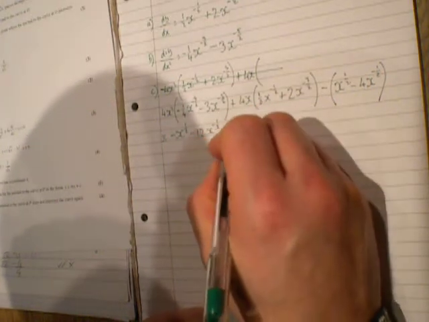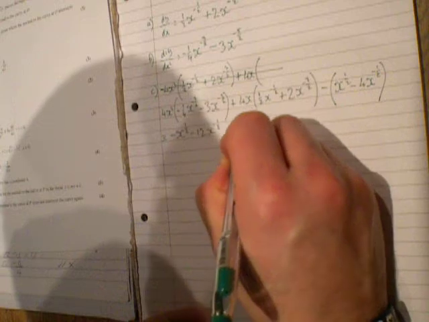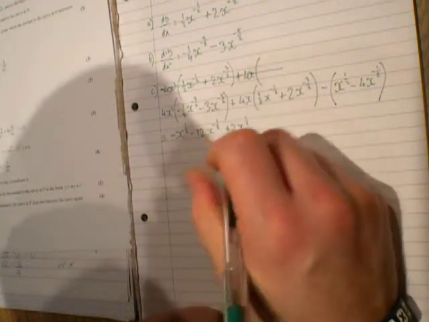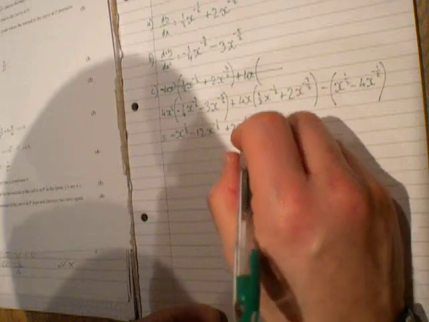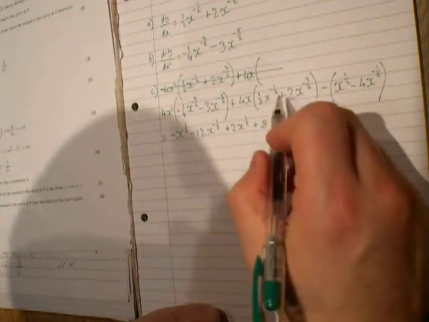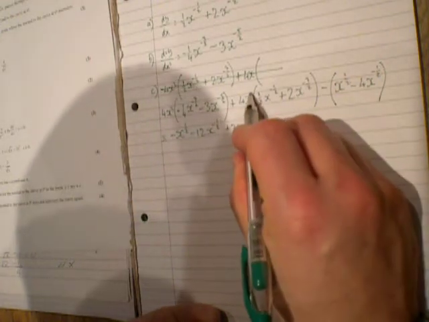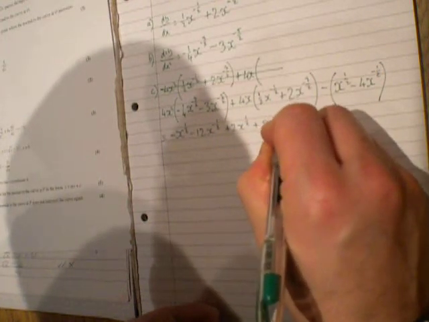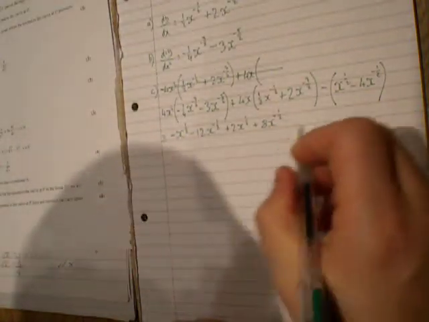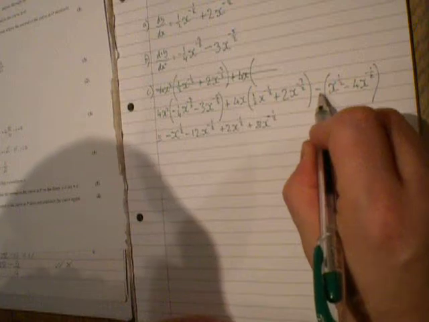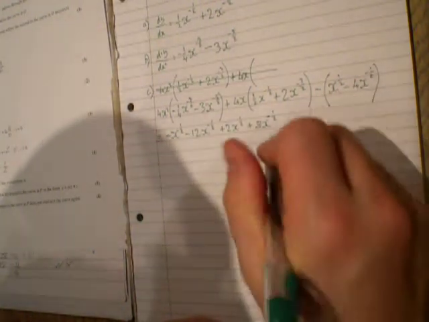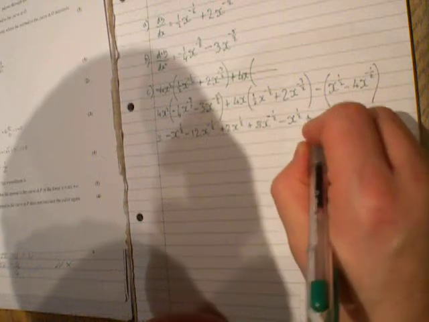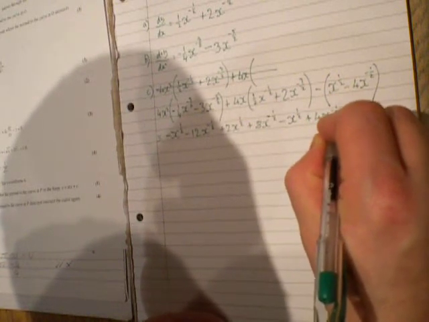4 times 1/2 is 2. This is a power of 1, and then we're taking away 1/2 from it, so it'll leave us with a power of 1/2. 4 times 2 is 8, everything's positive. We have a power of 1 here, we're taking away 1.5, so the power we end up with is negative 1/2. And finally, let's deal with this. Basically we just have to switch all the signs inside because we're taking all of this away, so we're going to end up with a negative x to the 1/2, and minus minus 4 is plus 4x to the minus 1/2.